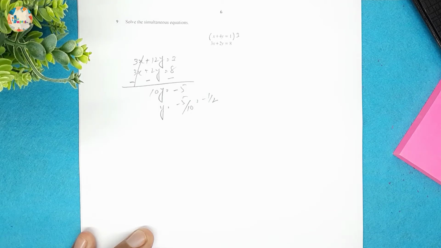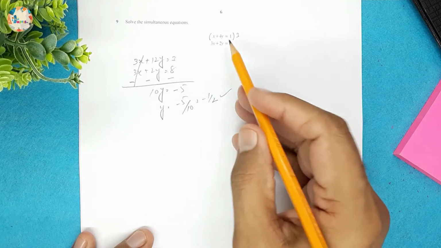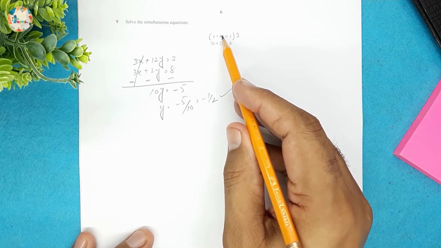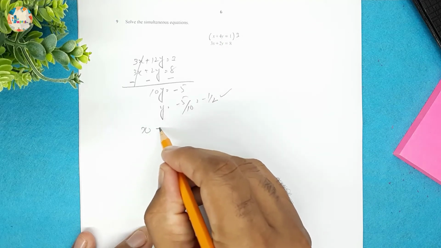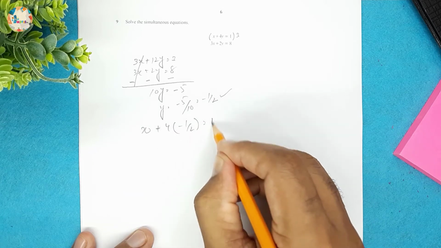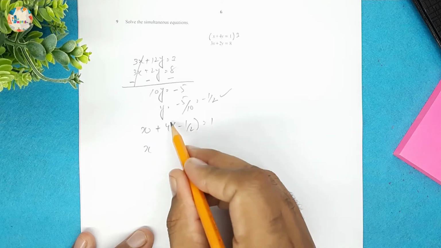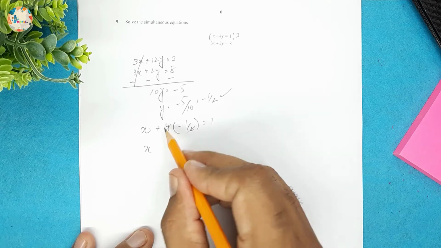So y value will be minus 1 by 2. This value we will be replacing in any of these two original equations. So I'll be replacing in equation 1, x plus 4 into minus 1 by 2 is equal to 1. So x, this will be cancelled to minus 2.